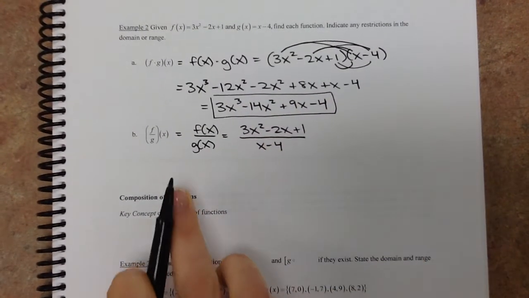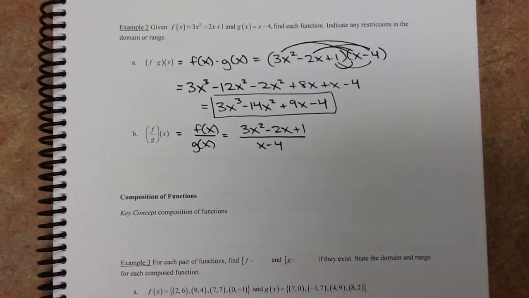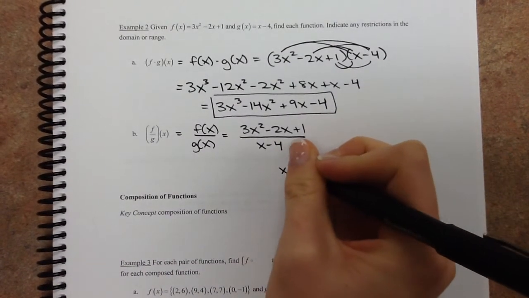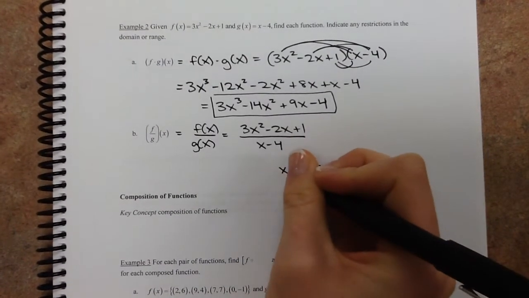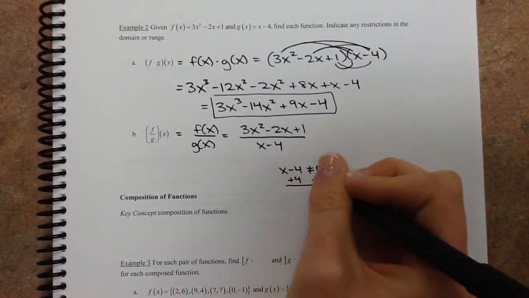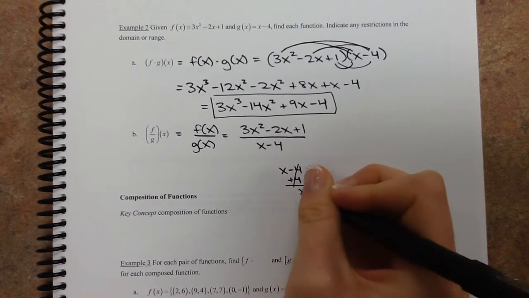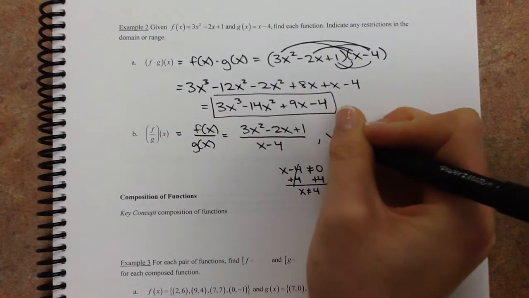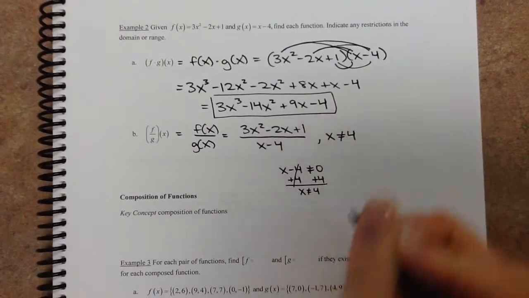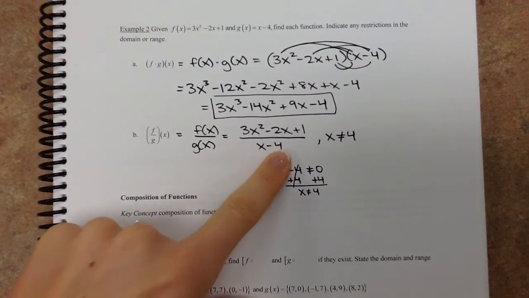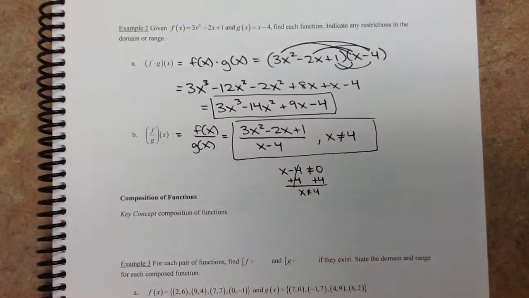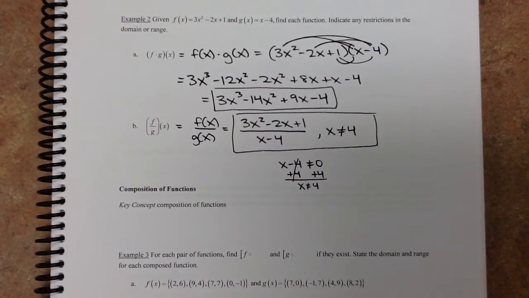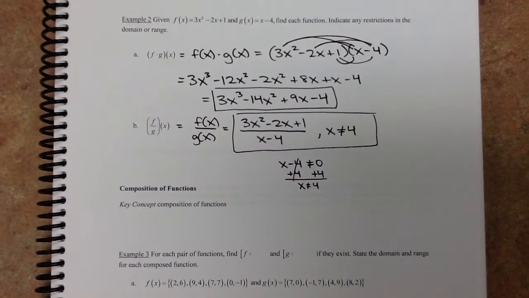And remember, g of x cannot equal 0, so let's do a little side work for that. So x minus 4 cannot equal 0. So to see what x can't be, I'm going to add 4 to both sides. So this is my domain restriction. So this function, as long as I don't try to plug in a 4, because if you plug in a 4, you'd have 4 minus 4, which would be 0 in the denominator. I can have 0 in the numerator. That's something that you guys get mixed up with. You can definitely have 0 in the numerator, but you can't have 0 in the denominator.